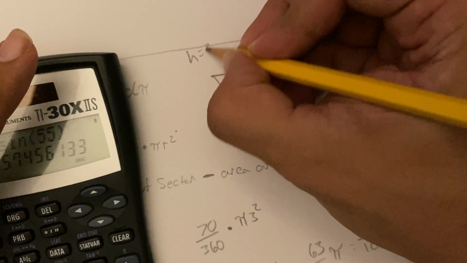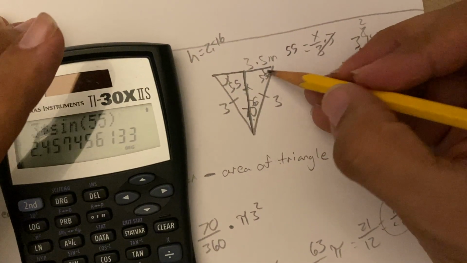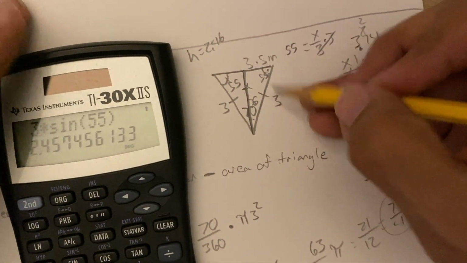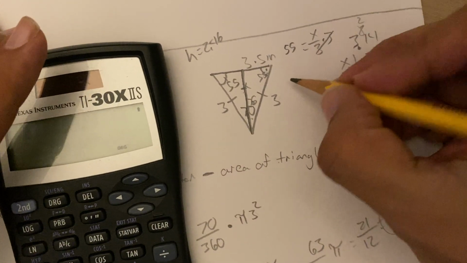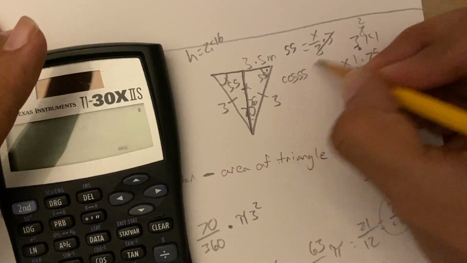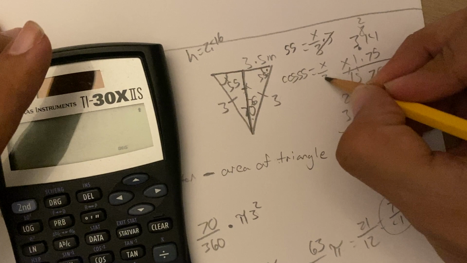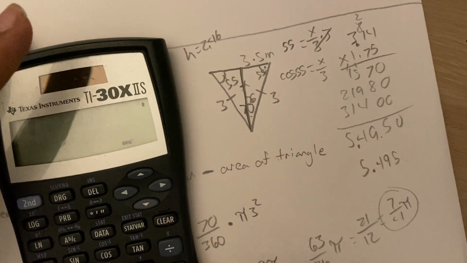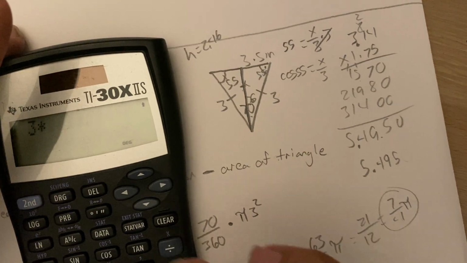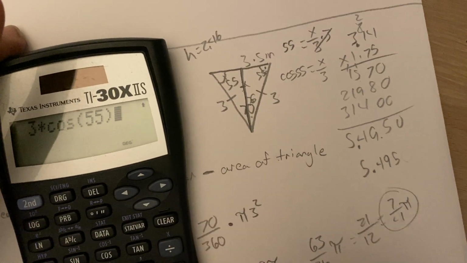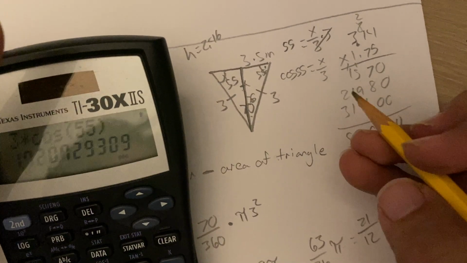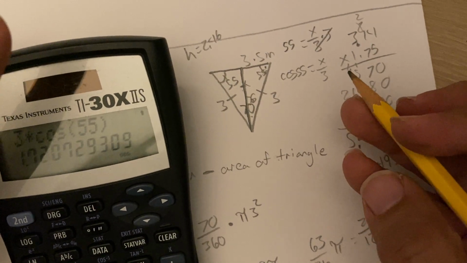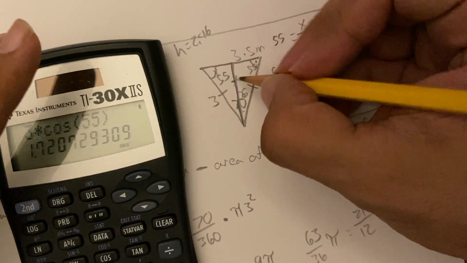So the height is 2.46. So now I'm using adjacent and hypotenuse. It's going to be the same formula, but cosine 55 equals x over 3 again. So this is going to be 3 times cosine 55. And that's going to give us 1.72.